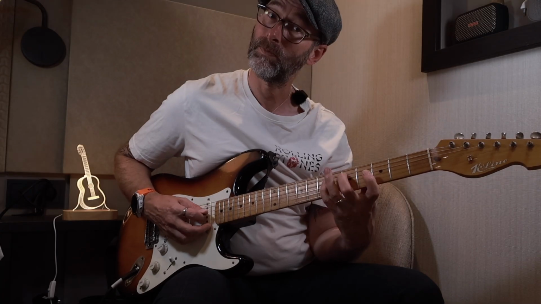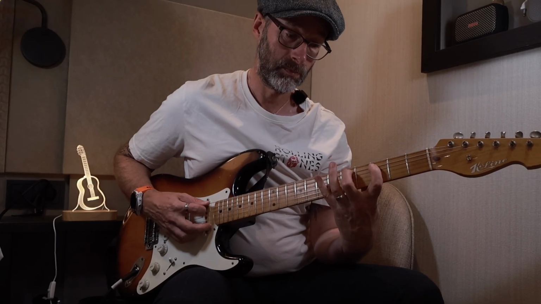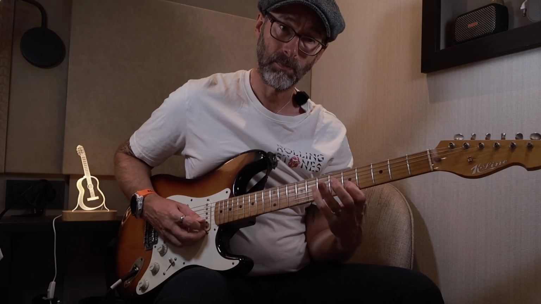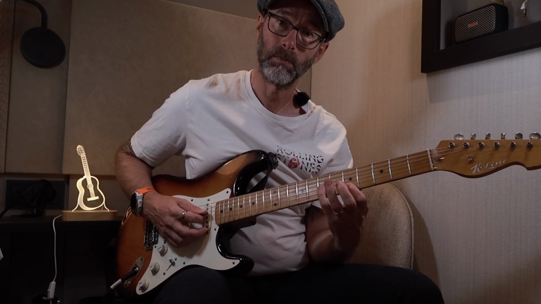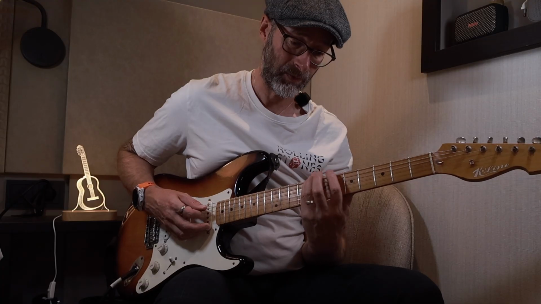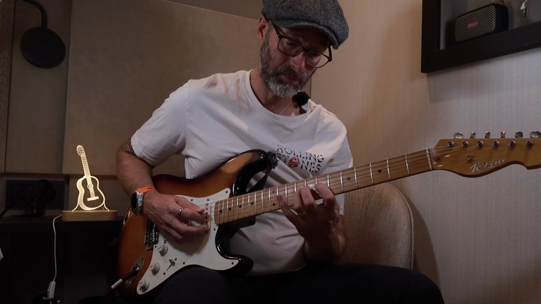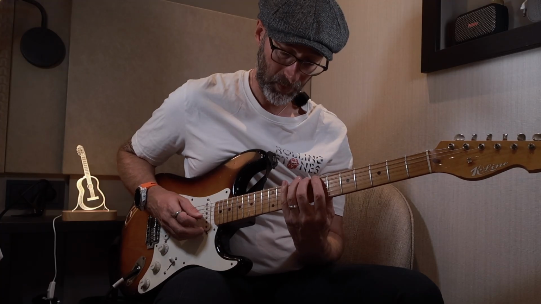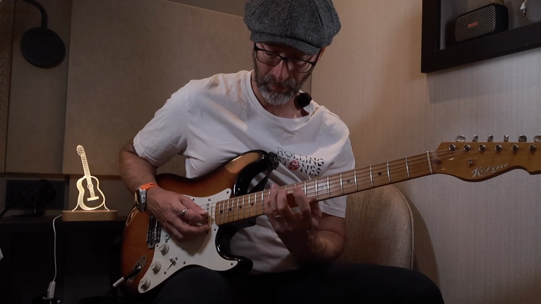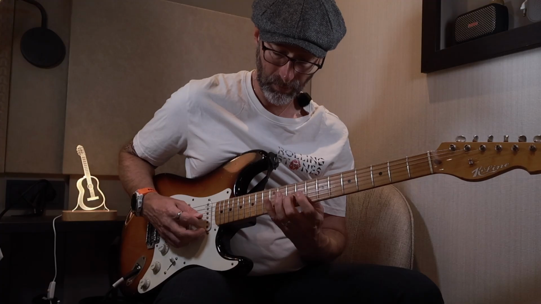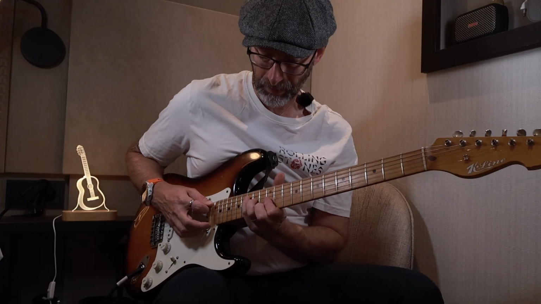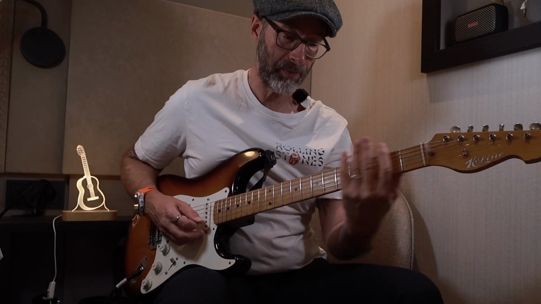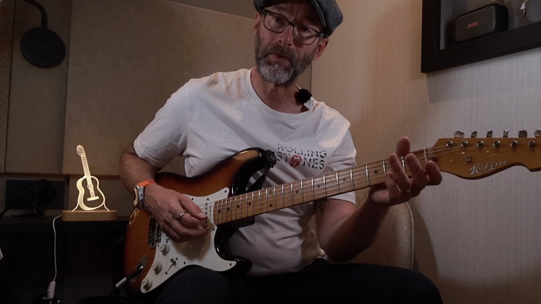If we move, and then that comes into that shape. Into that shape. Then we're into this D shape up here. And back to our beginning. So we've mapped out the whole fretboard using those 5 shapes.